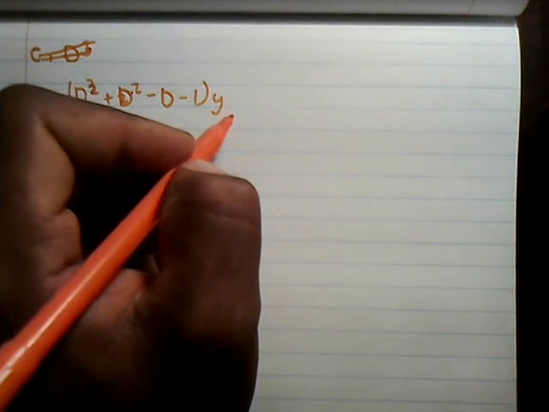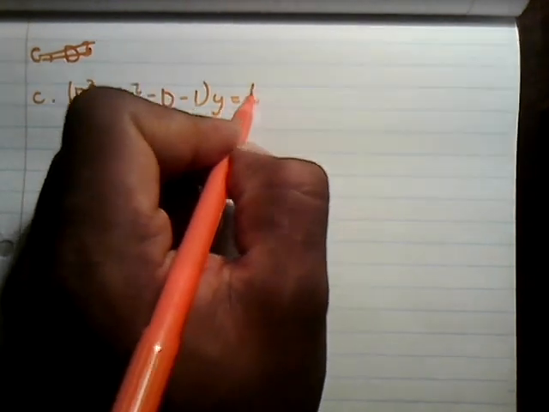Goes by C. Okay, C is D cubed. This is a weird cube. C is D cubed plus 2D plus D squared minus D minus 1 operating on y is equal to t.